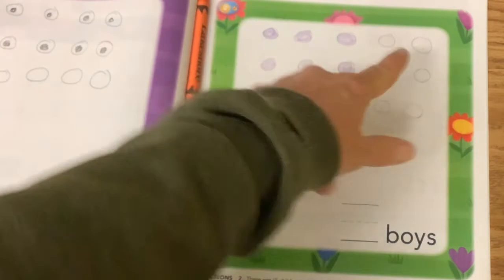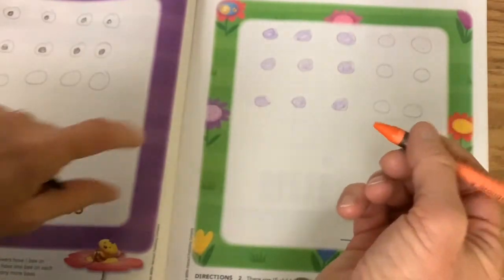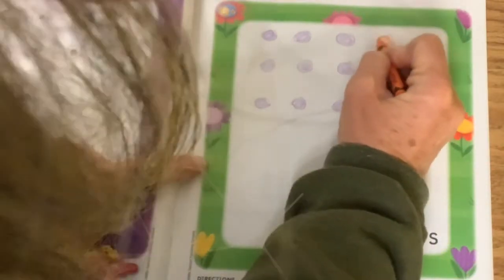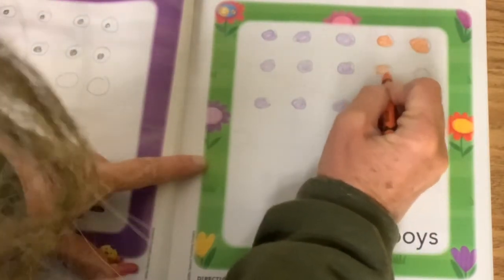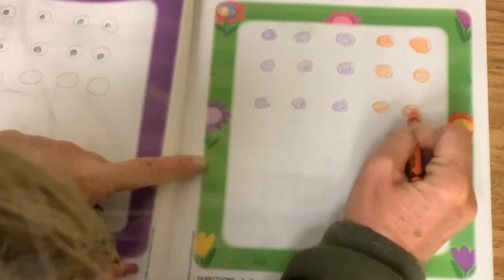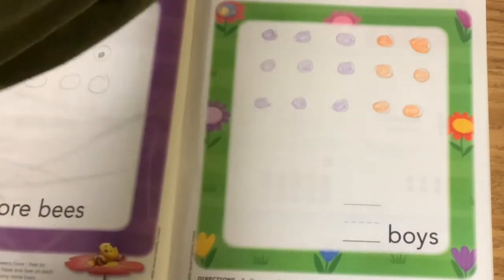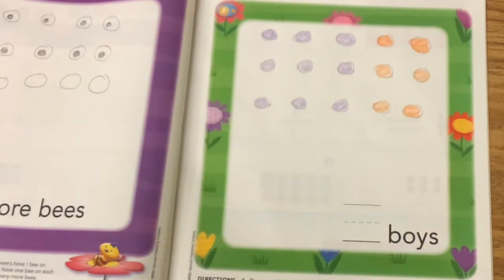So there's my row, 3 boys, and then there's 2 girls in each row. So now orange, because that's Abby's favorite color. So I'm going to color these orange, and these are my girls. Okay, so we did that part. We have boys in purple, girls in orange.